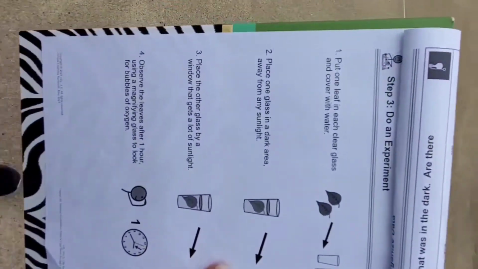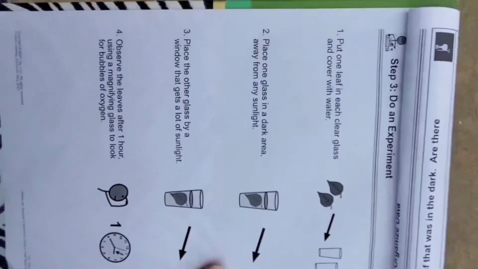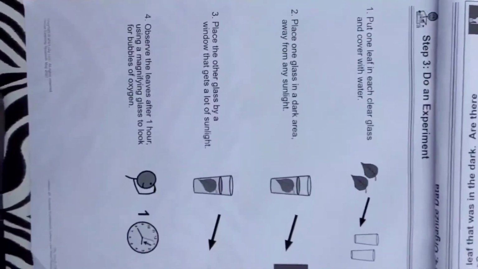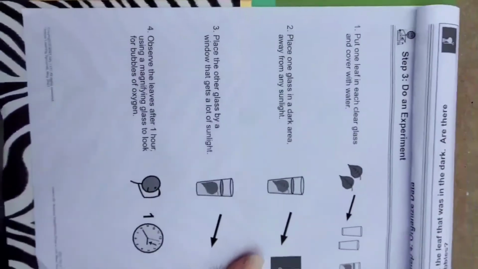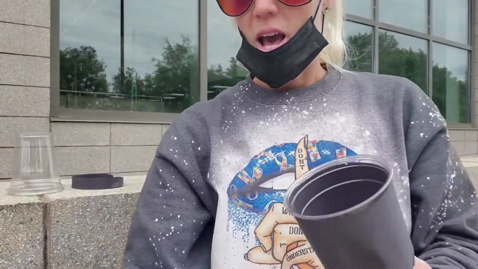So the steps to our experiment is put 1 leaf in each clear glass and cover with water. Place 1 glass in a dark area away from any sunlight, which is our black cup. Place the other glass by a window that gets a lot of sunlight. Observe the leaves after 1 hour using a magnifying glass to look for bubbles of oxygen. Okay, so I've read our steps for the experiment.